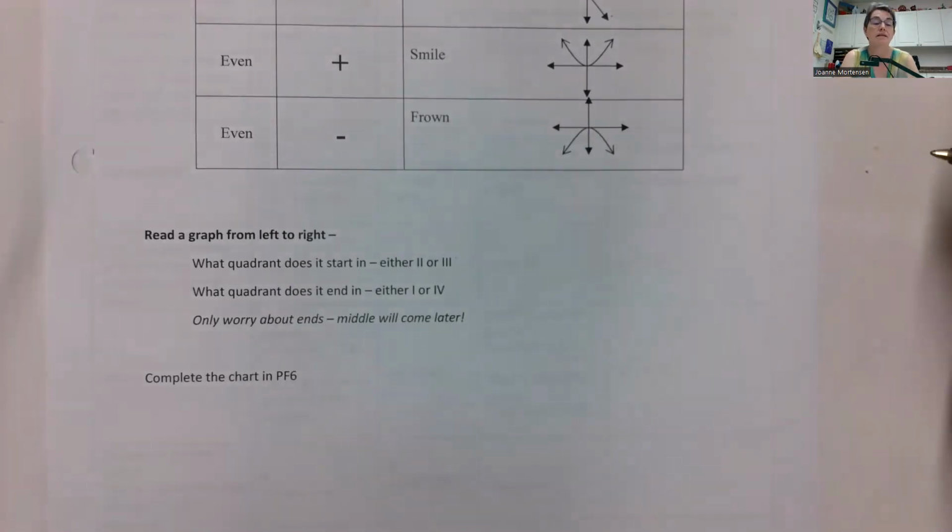And just check. I've just finished marking some stuff, and there's a few people that had mistakes, and I'm like, why would you throw away those marks? It's so easy to do a double check. Okay, and now it says we need to complete the chart. That is part of PF6.